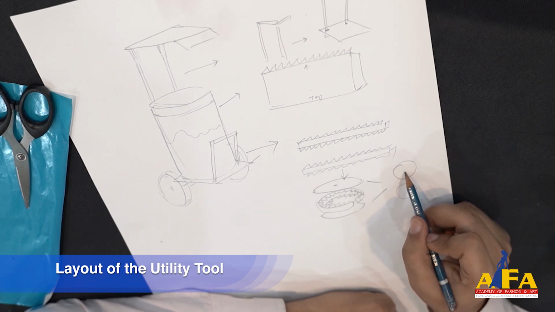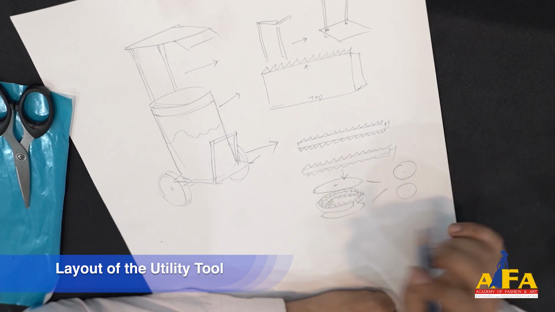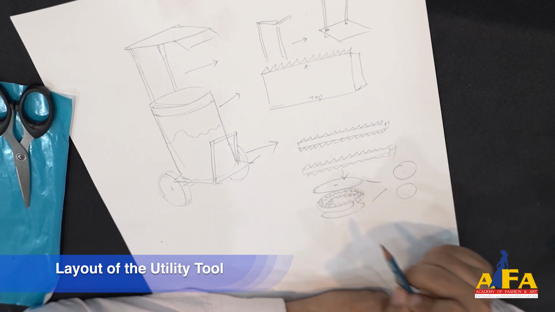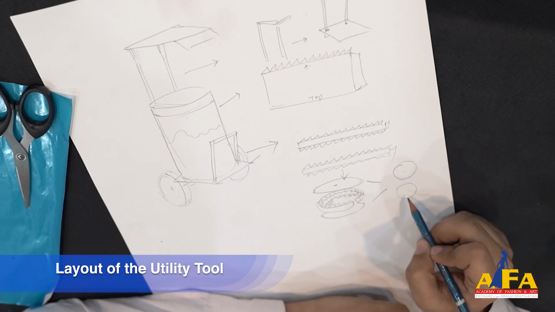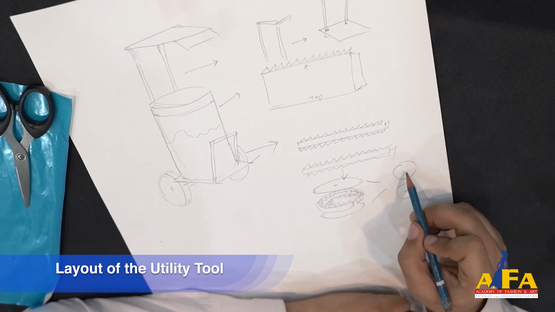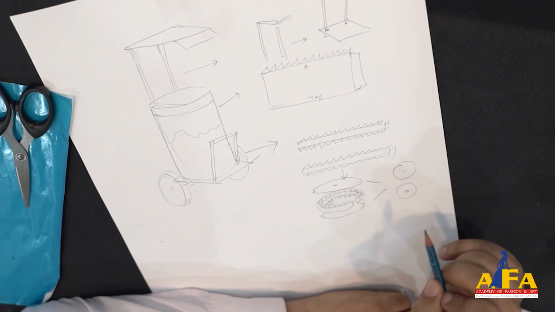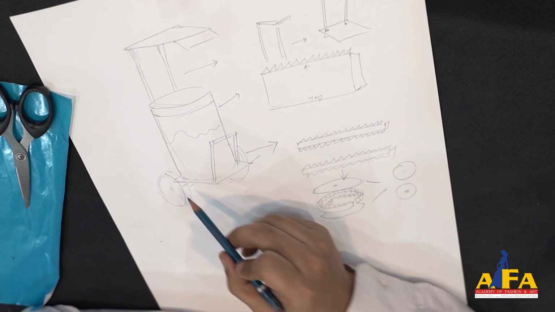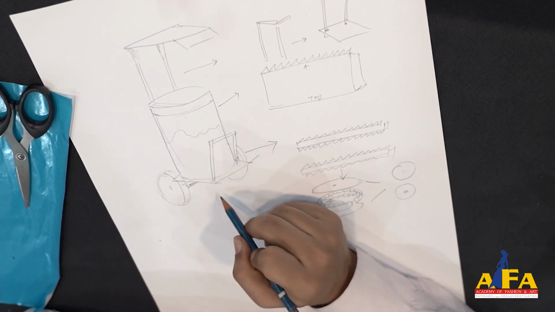One we'll make from mount board, to give it some strength and some structural integrity, and the other side we'll make from pastel sheets, so that we can make a hole easily. It's hard to make a hole in mount board. It's not impossible, but it's hard. So we'll use the pastel sheet side to make the hole to stick the wheel axles here.